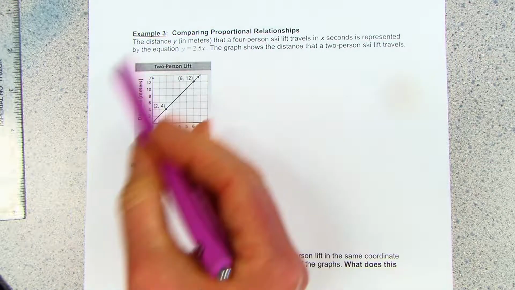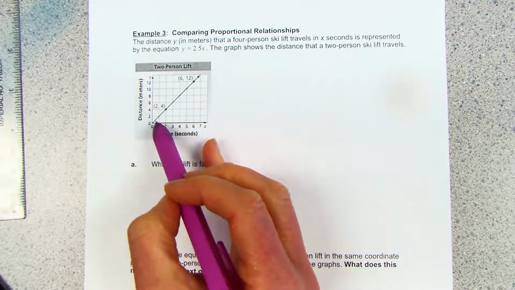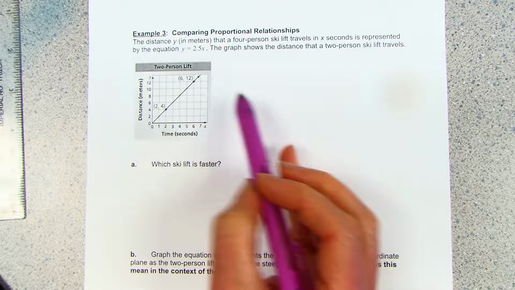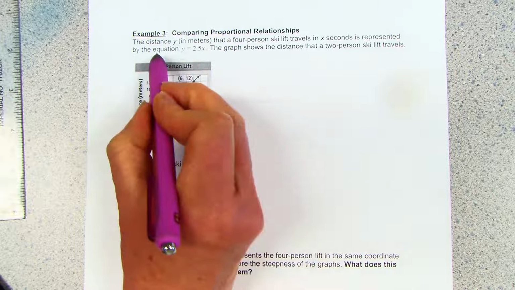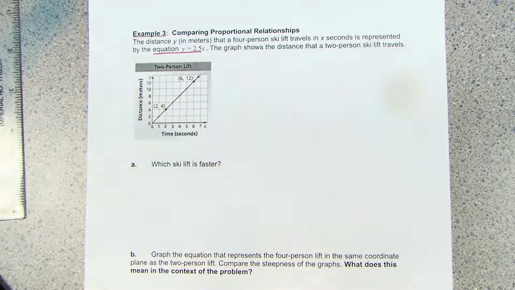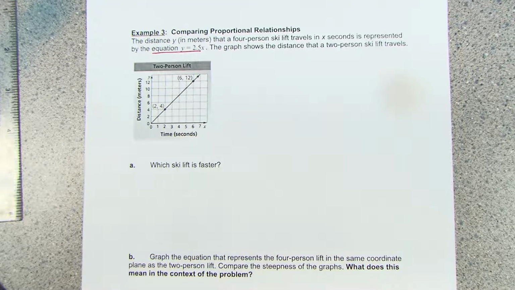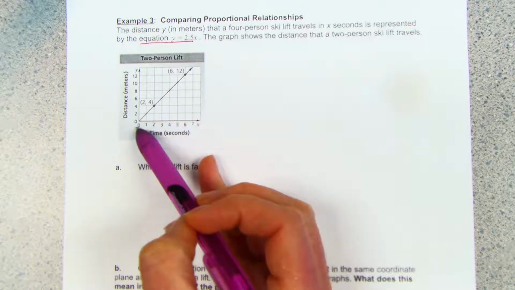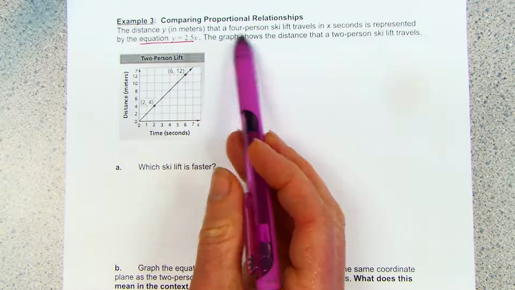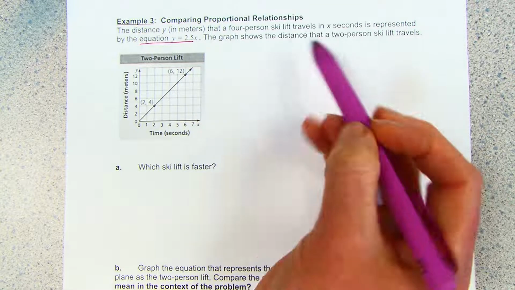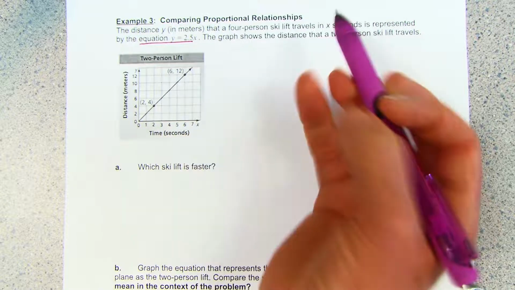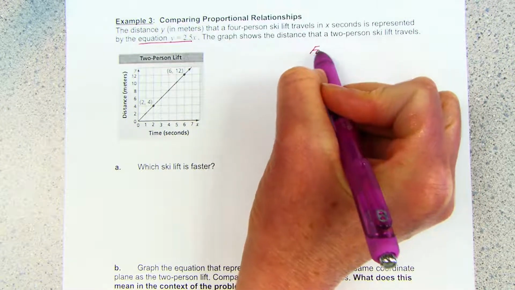All right, and then we have these sorts of problems where they will give you one piece of data in a graph, and they'll give you another piece of data in an equation, and then they will ask you to compare those two. The distance, y, in meters, that a 4-person ski lift travels in x seconds is represented by the equation y equals 2.5x. So this is the 4-person.